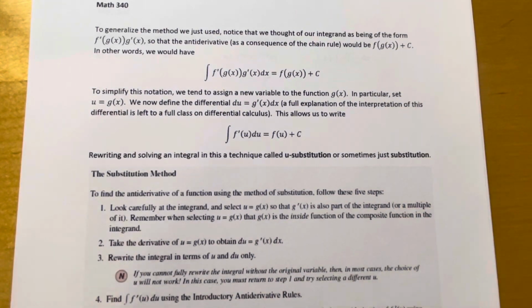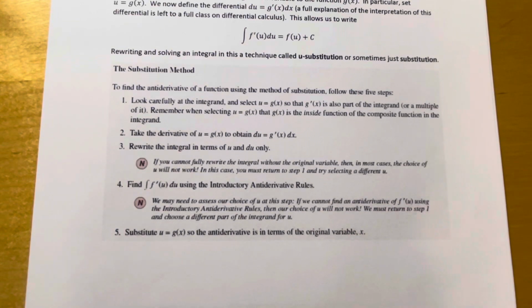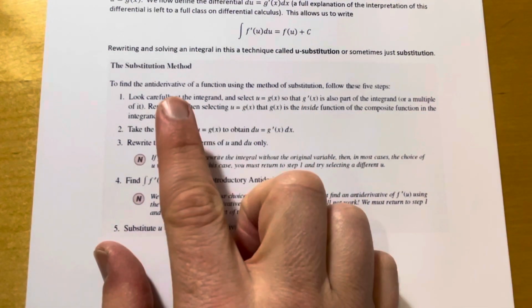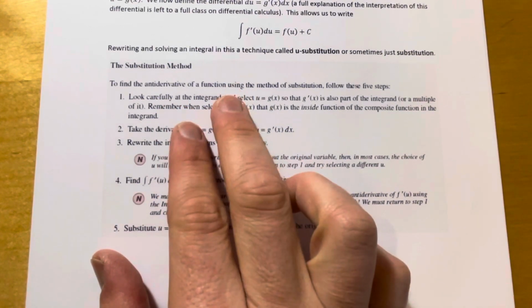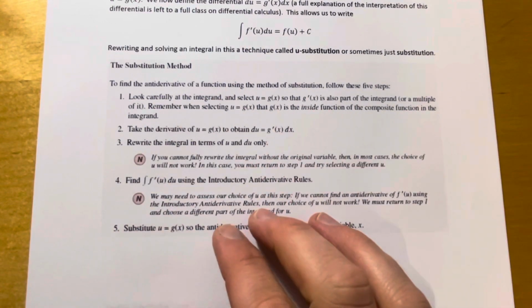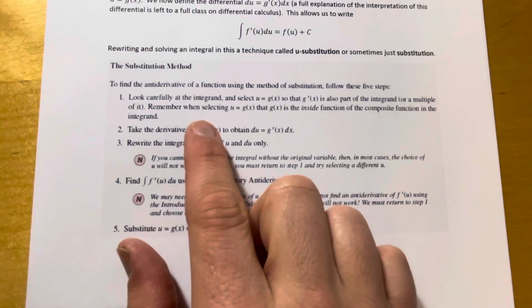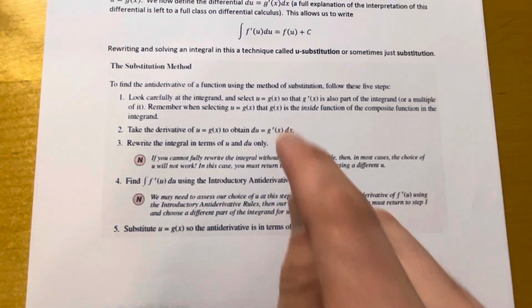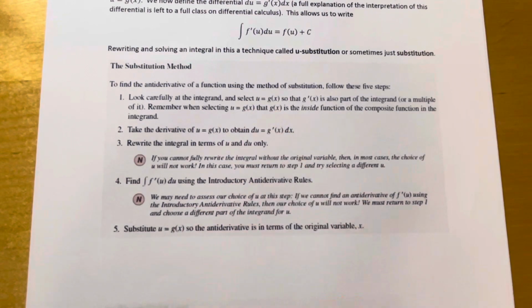Okay, so to recap on this method before we start looking at examples, to find an antiderivative of a function using this technique, it's this 5-step process. We look carefully at our integrand, and then we pick a function that we want to assign to the variable u.